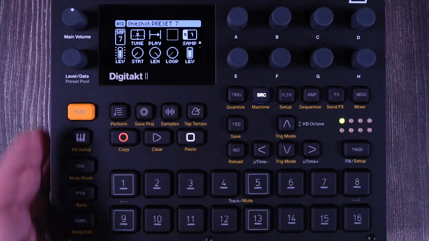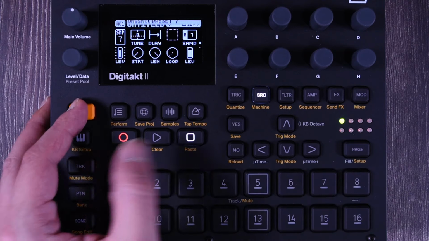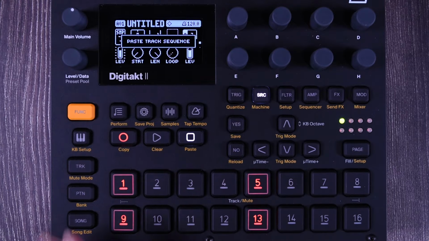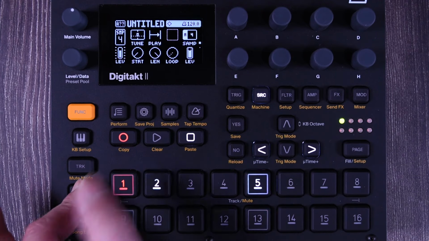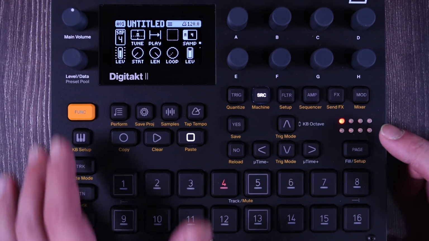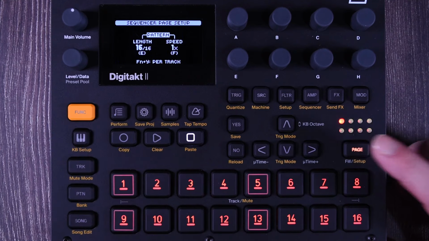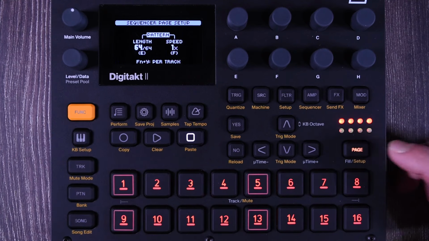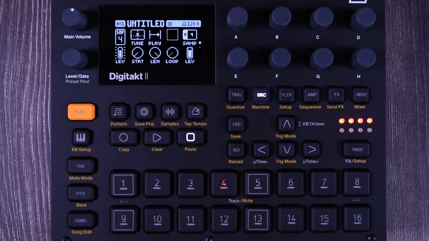I'm going to go there and do a function with the rec on. I'm going to do paste, and it says paste track sequence. So if I play it, I guess it's some writes. Cool. I'm going to go back to our first pattern, and if I play it back, I guess we have that. So I'm going to go to function, and I'm going to extend the sequence to, I don't know, 64. I guess that's fine.